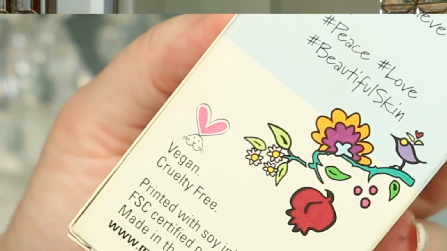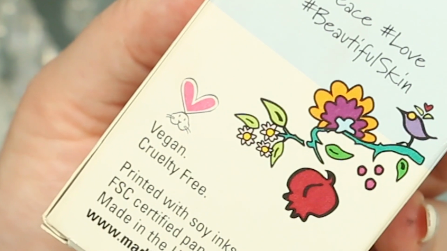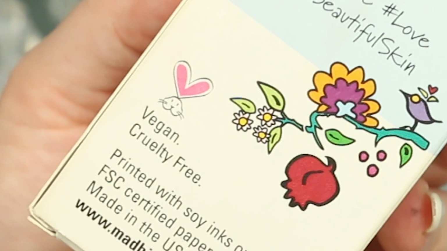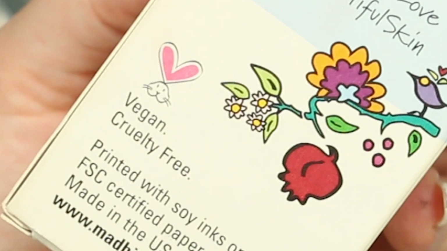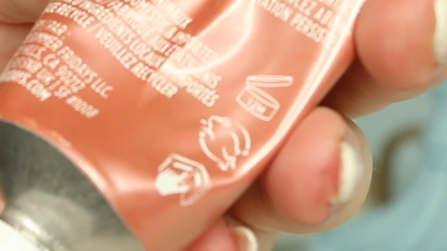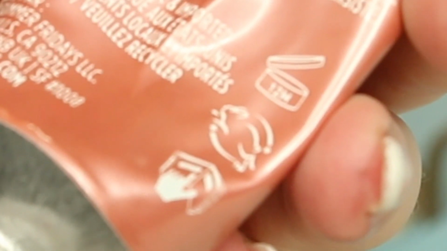As far as animal testing goes, the common bunny that we see, this is the PETA bunny, and what that simply means is that a company has filled out a form that they don't test on animals. They send that form to PETA, and then PETA allows them to use the logo. The leaping bunny means that the product adheres to standards of Cruelty-Free International and the Coalition for Consumer Information on Cosmetics.